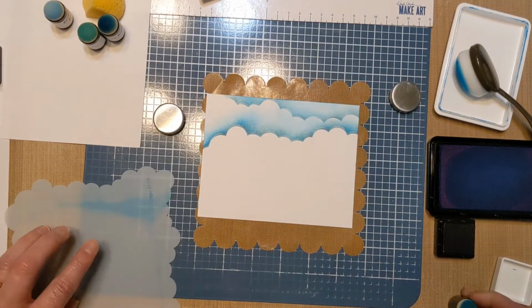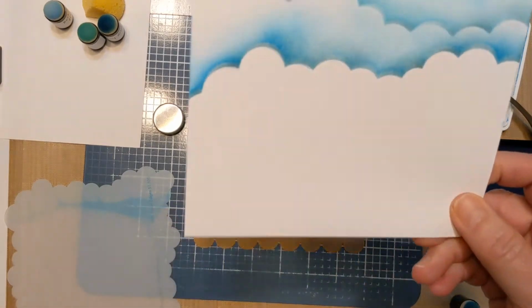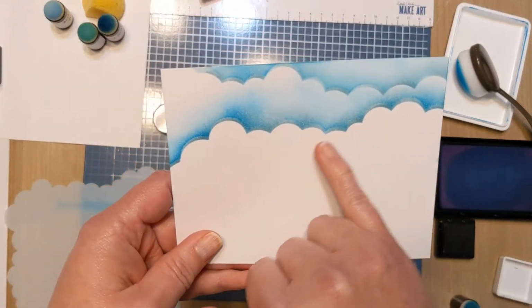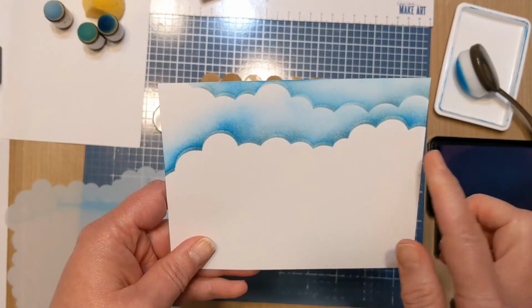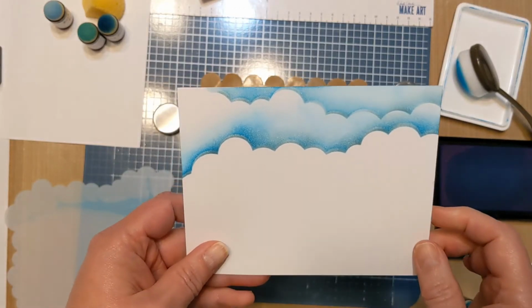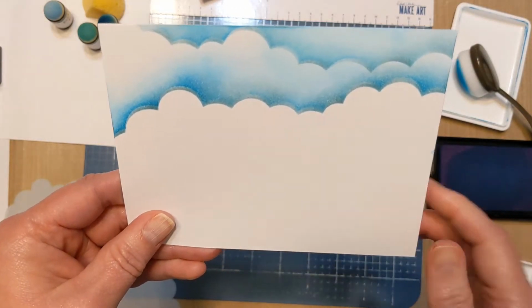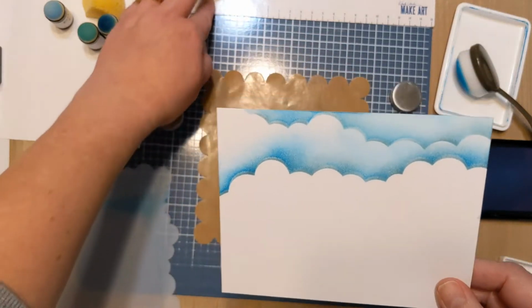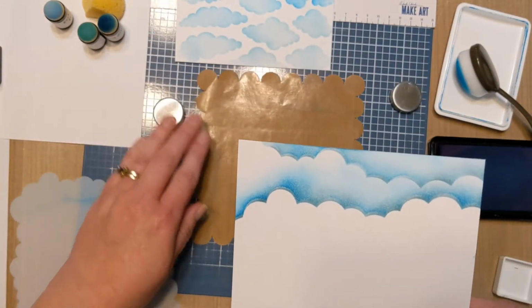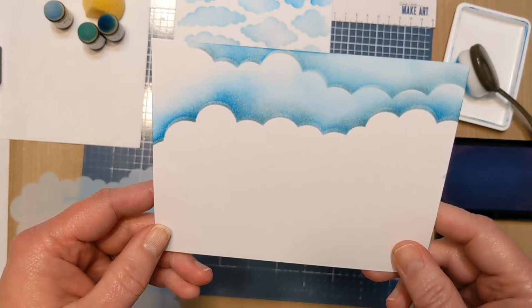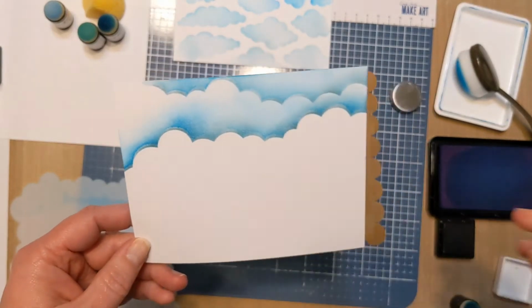I kind of like it. It really makes that cloud line pronounced, but at the same time softens it. I really like it. I think I really need to cover up. So sorry again about that reflection. Hopefully you can see this.